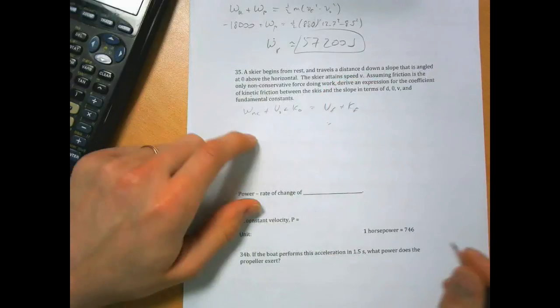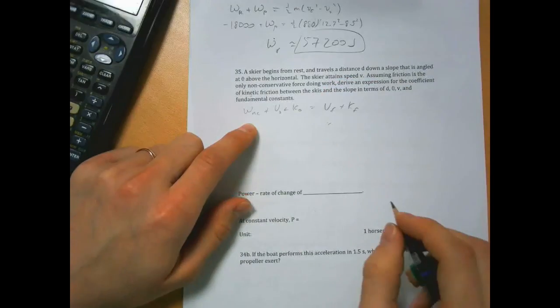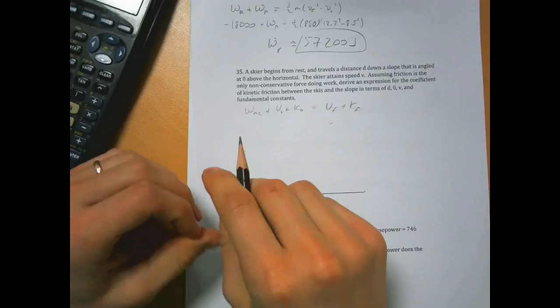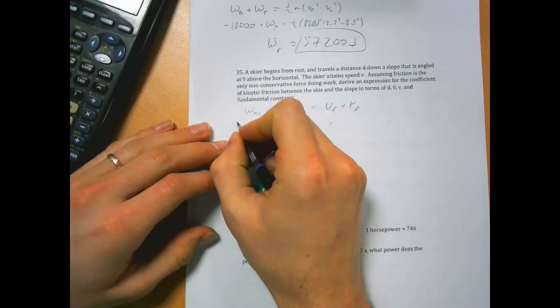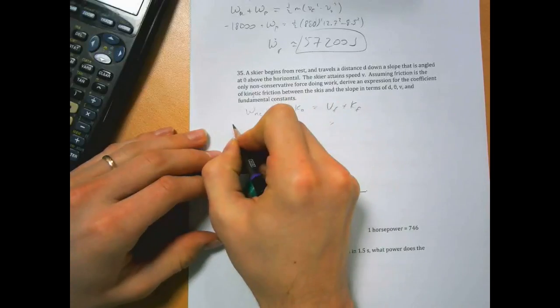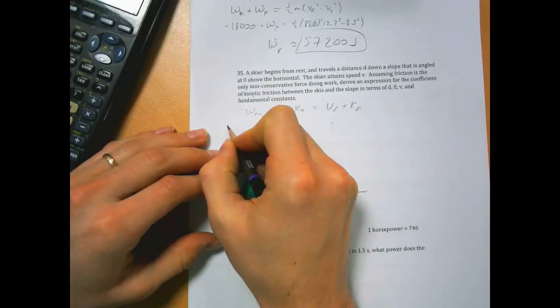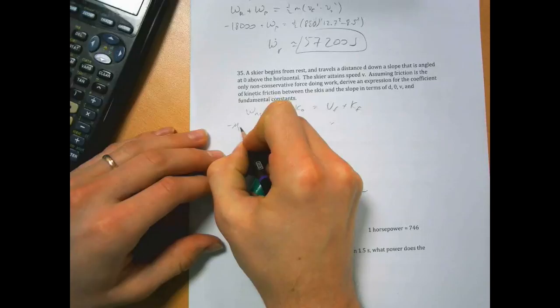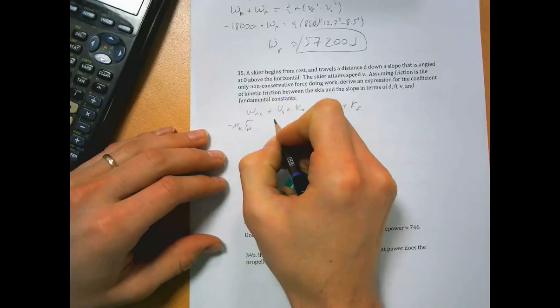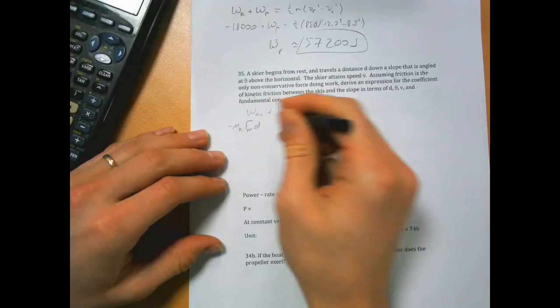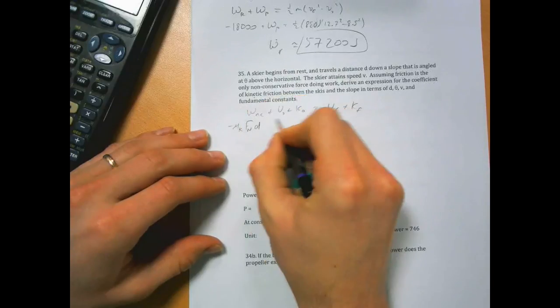Yunjung, what do we have for work non-conservative? Friction. So what should I write? Negative mu k times the normal force times distance. All right. What about this?